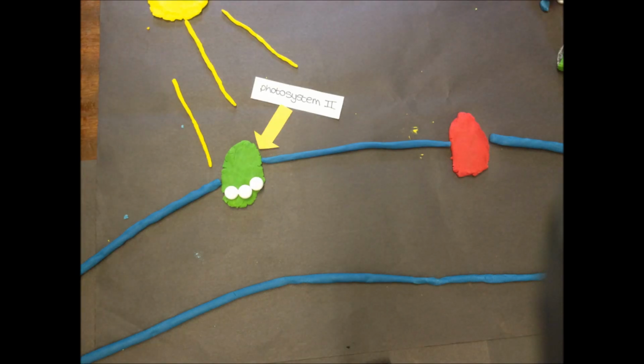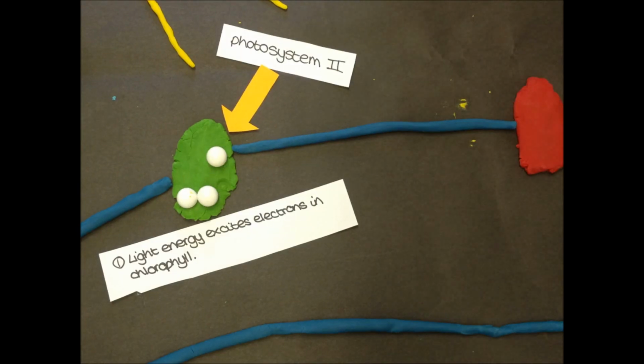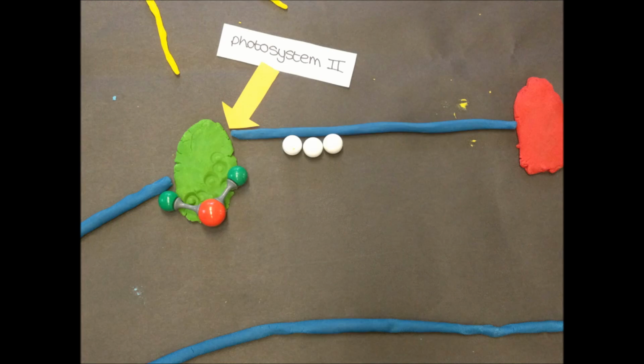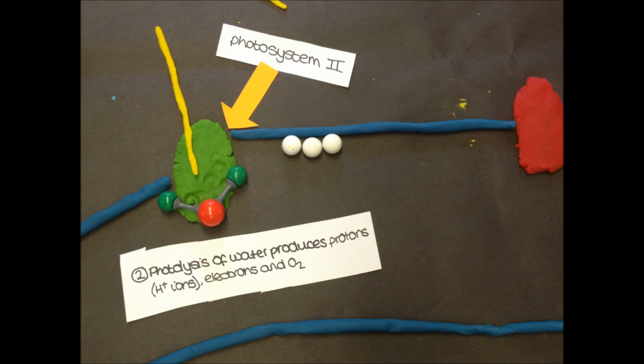You can see photosystem 2. Light energy excites electrons in chlorophyll in photosystem 2 to a higher energy level. Then water is photolysed into protons, electrons and oxygen.